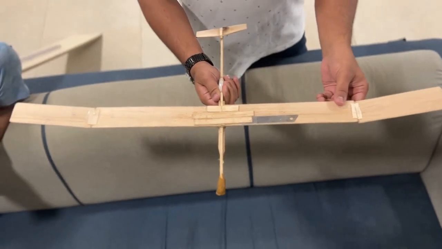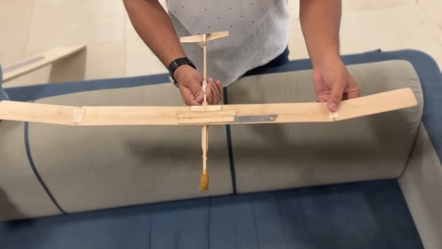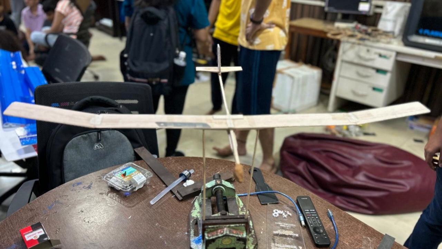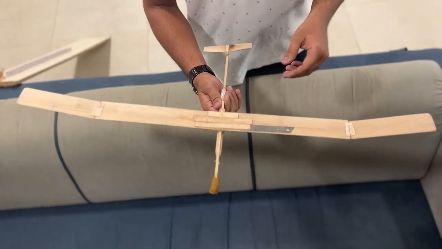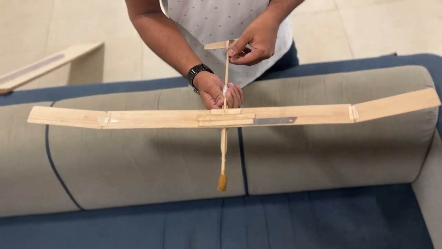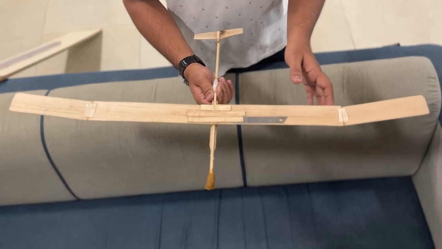This is the glider which we made from balsa wood. After building it, we balanced the CG using many features, like using clay at the nose of the glider. While conducting the flight test, it was observed that the aircraft was slightly banking towards the left. So we had to add some counter weight on the right side of the glider.